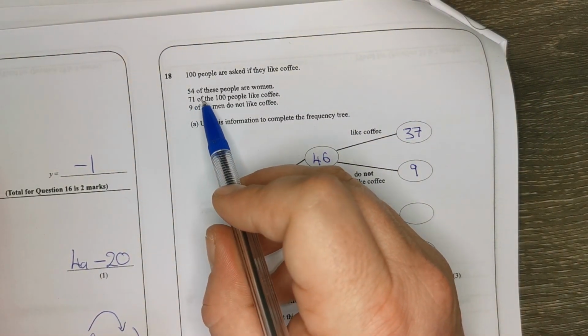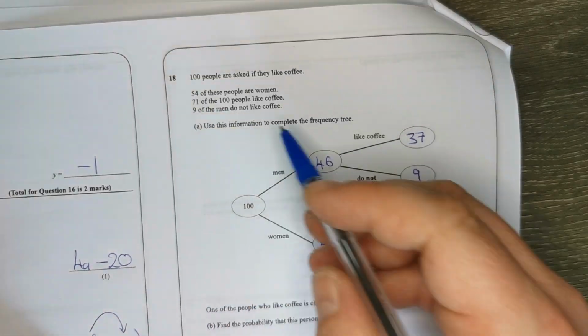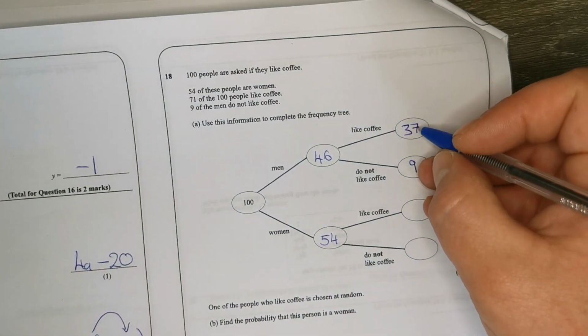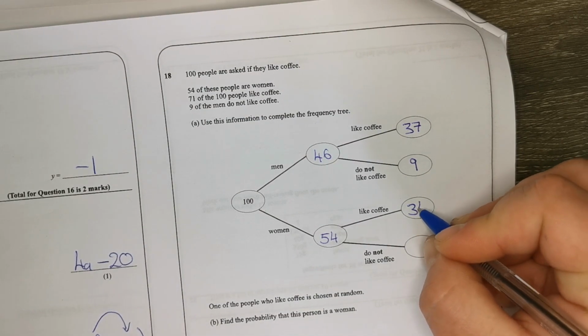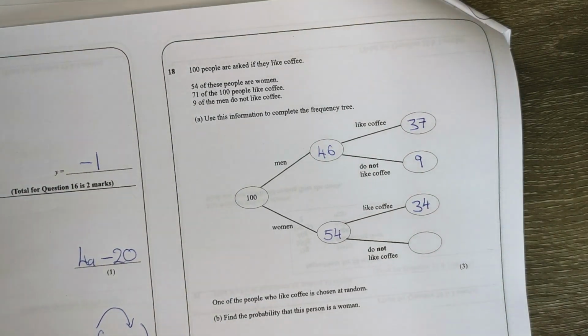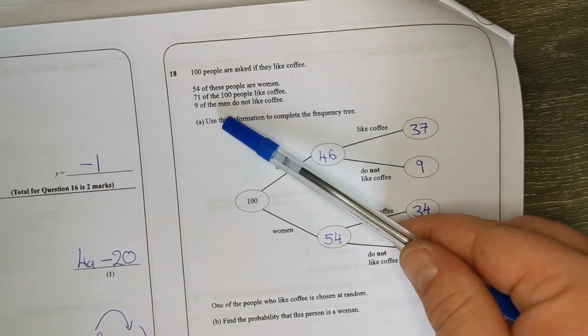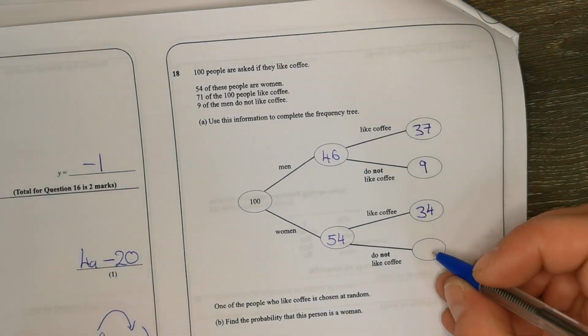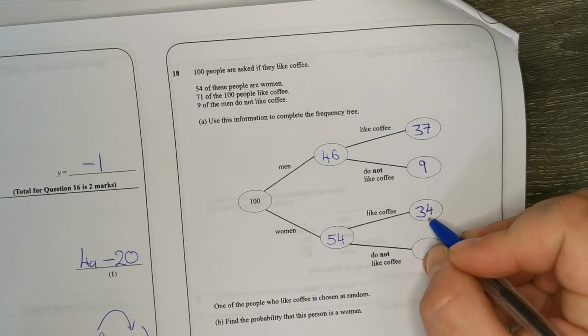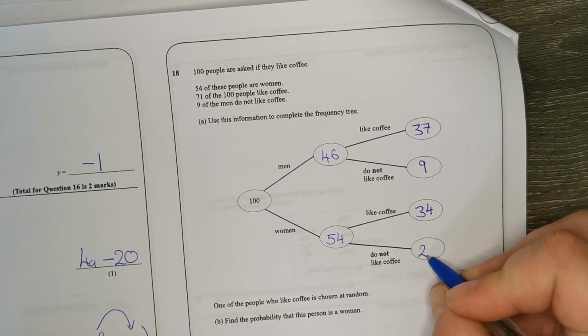So if 71 of the 100 people like coffee, what goes with 37 to get 71? 34. So they add together to get my 71 people that do like coffee. So then my women who do not like coffee must be whatever goes with 34 to get 54, which is 20.